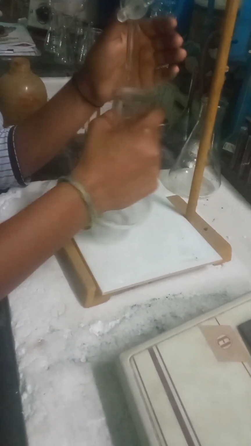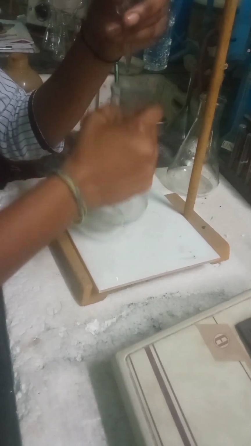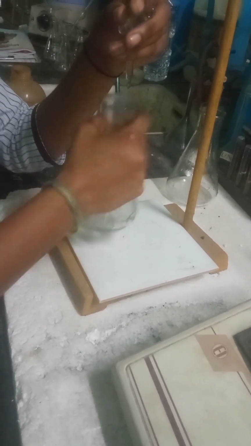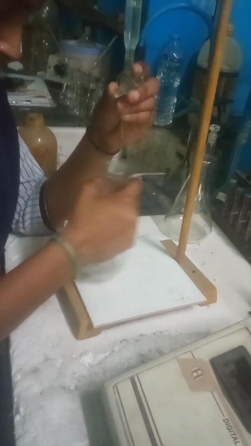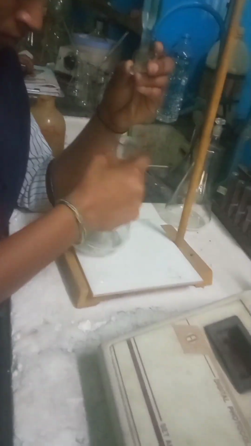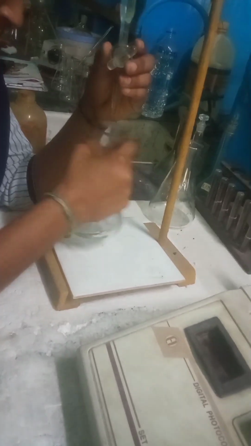The weight of acetic acid adsorbed on the surface of charcoal is considered as X. If it is divided by the mass of charcoal added into the standard flask, the efficiency or the intensity of adsorption can be derived.